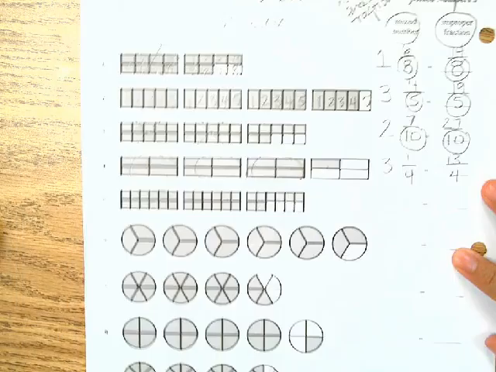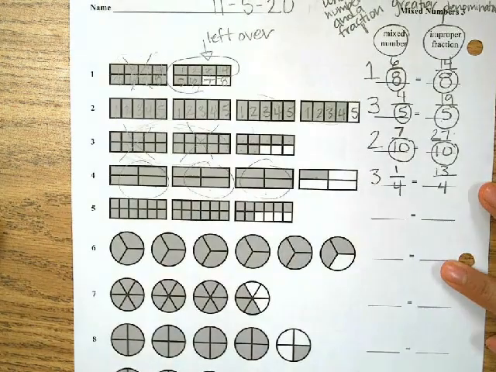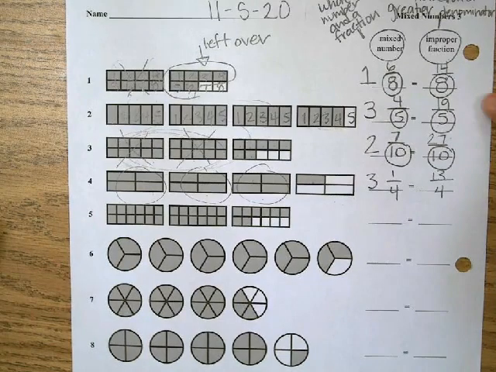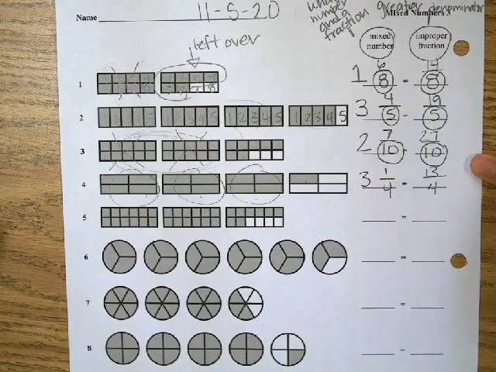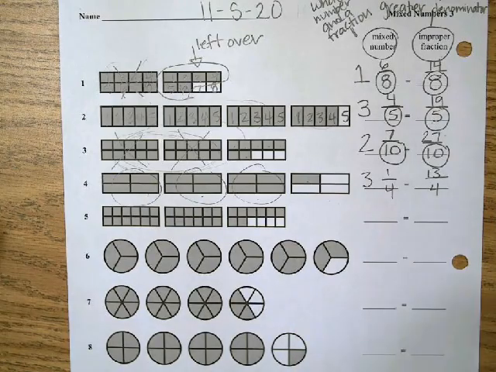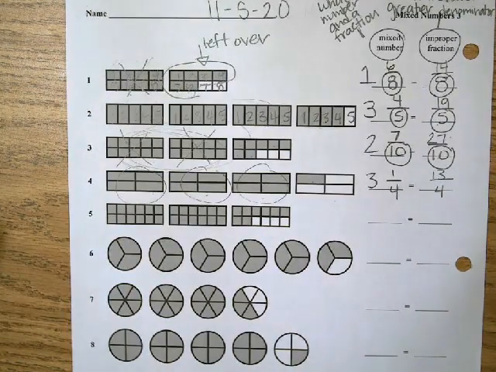So other than that, we did our math. So I believe we continued with page 138. We just did these four, because I thought the rest were pretty repetitive, but it is good practice.